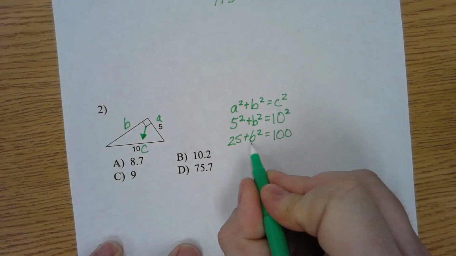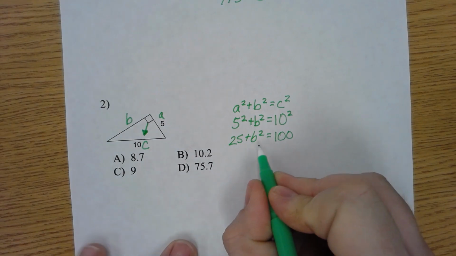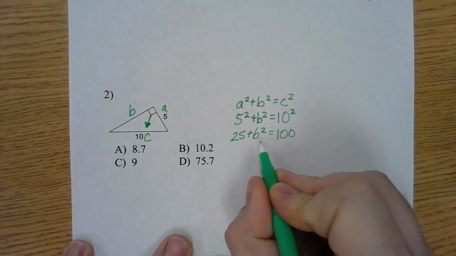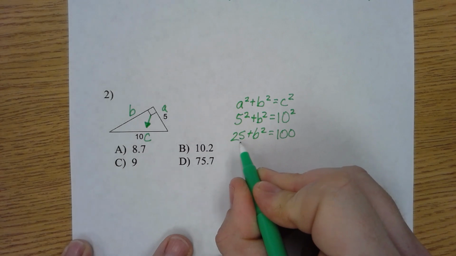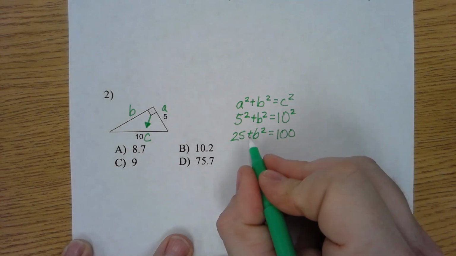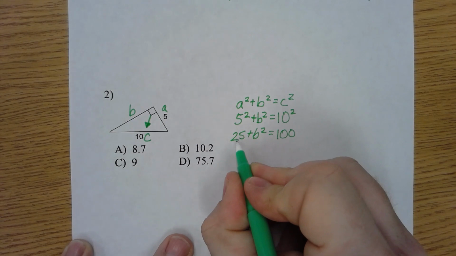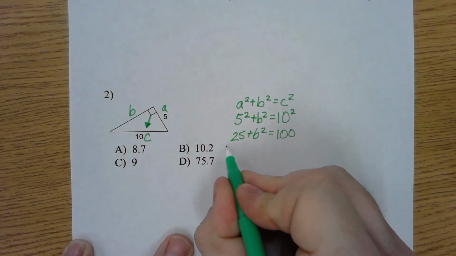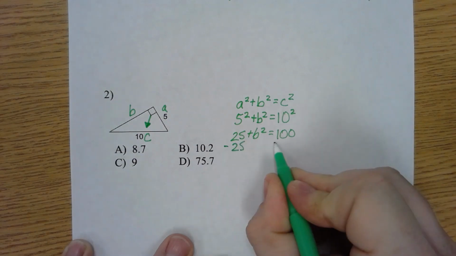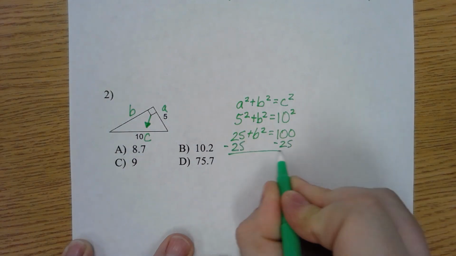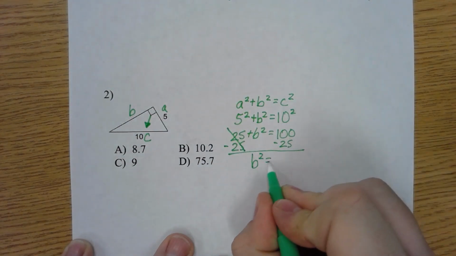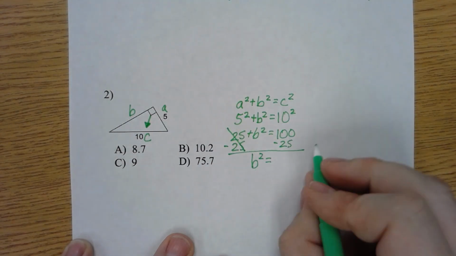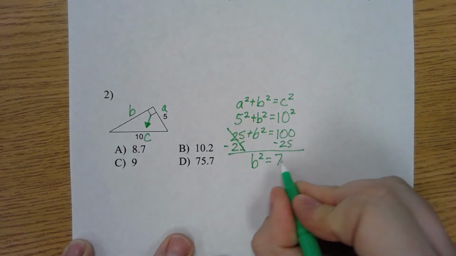To solve an equation, the goal is to isolate the variable. We have a variable on this side, which means we need to move the constant to the opposite side. We do that using inverse operations. If this is a positive 25, inverse, which means opposite, means we have to subtract. So minus 25 on both sides. That becomes 0, and we're left with B squared equals 100 minus 25, which is 75.